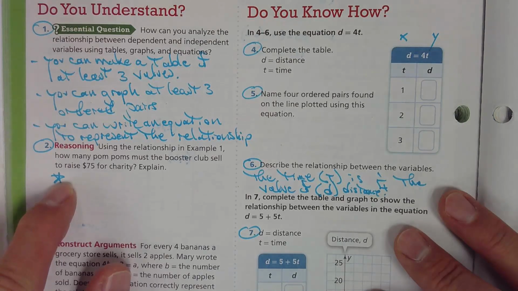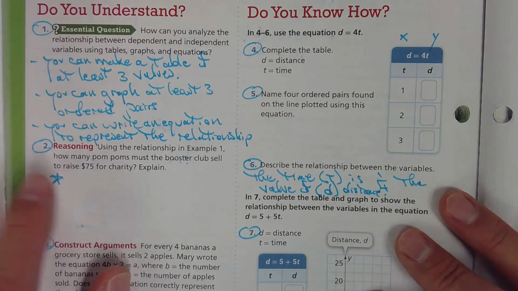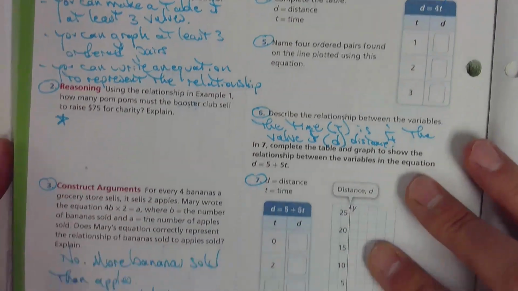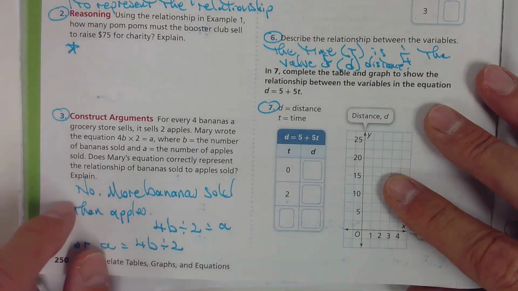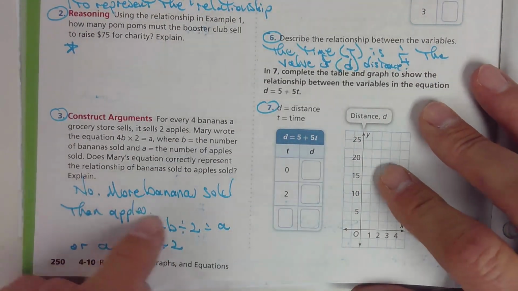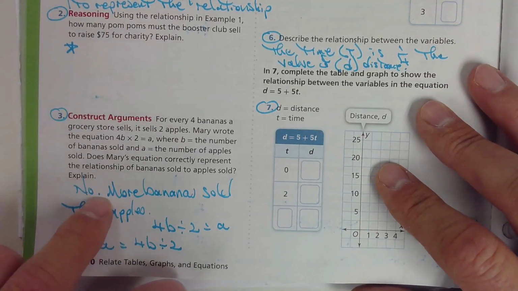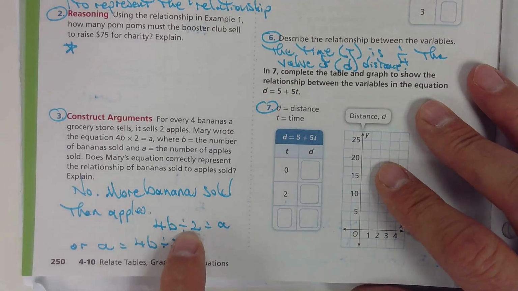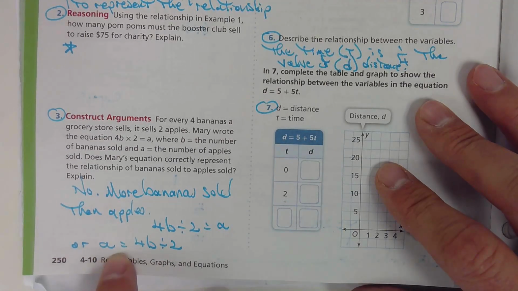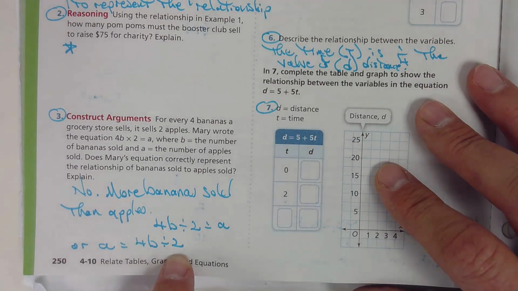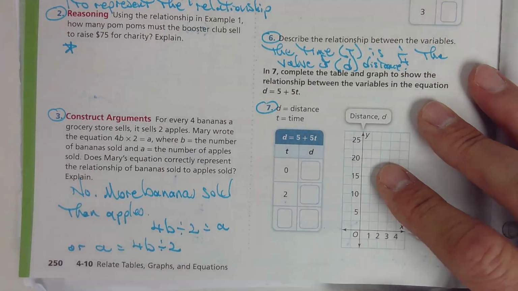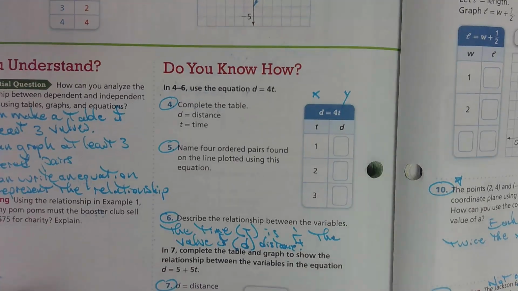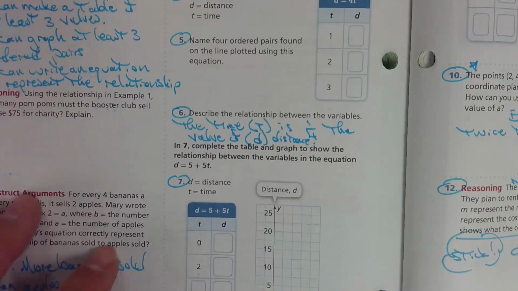Number 2, I already talked about that. Reference the first example. Instead of $50, they're asking you to raise $75. Number 3, we already talked about earlier. And so the answer is no, more bananas were sold than apples, and the equation is 4b divided by 2 equals a, or somebody might put a equals 4b divided by 2. All right, circle 4 and 5 rather. 6, I already gave you the answer to.